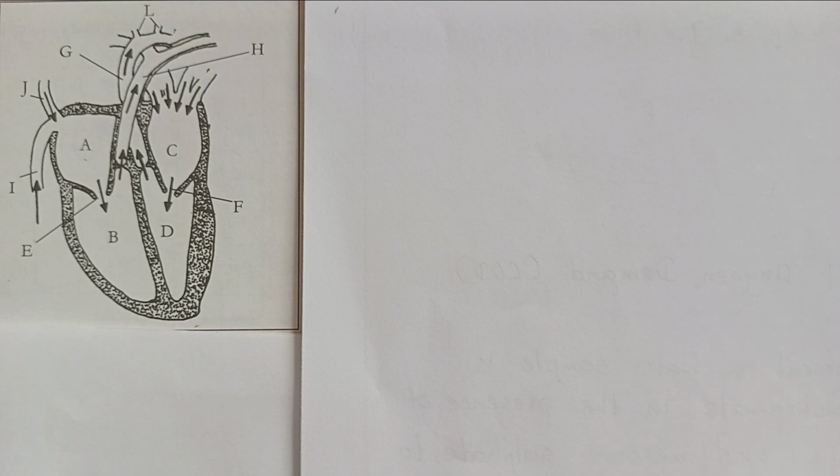And the second point is that arteries bring oxygenated blood from the heart.